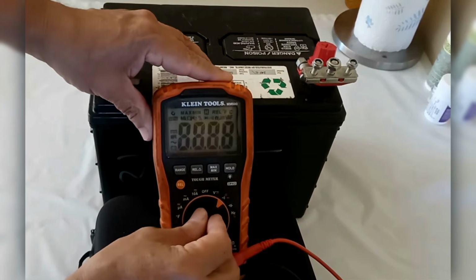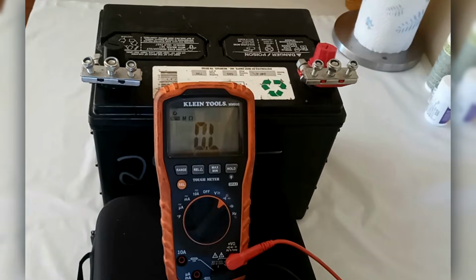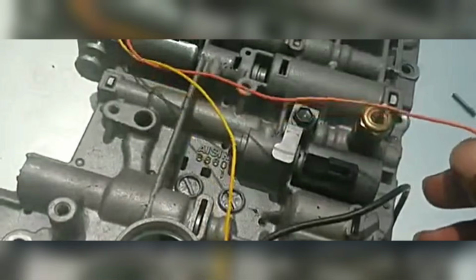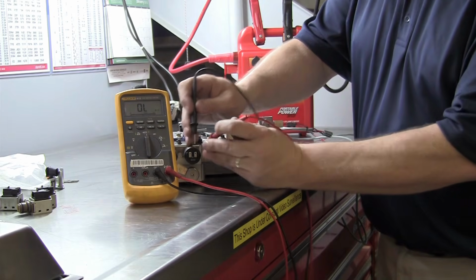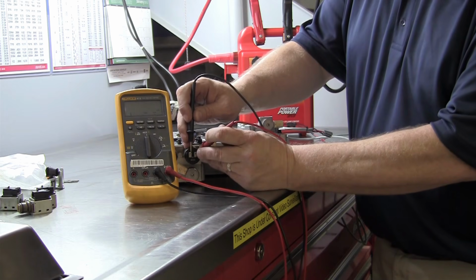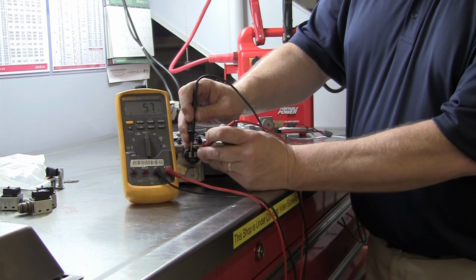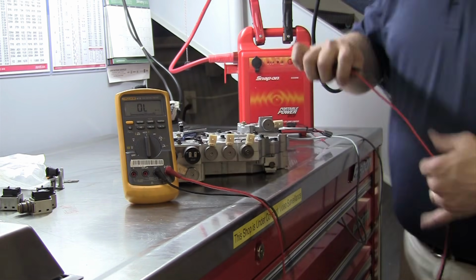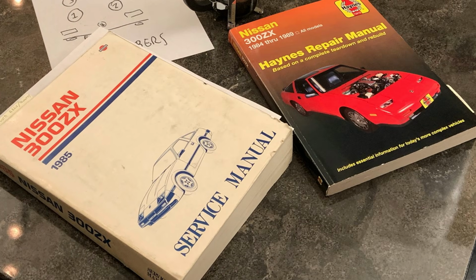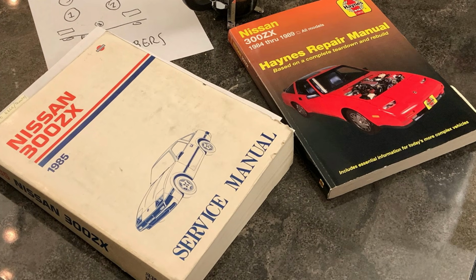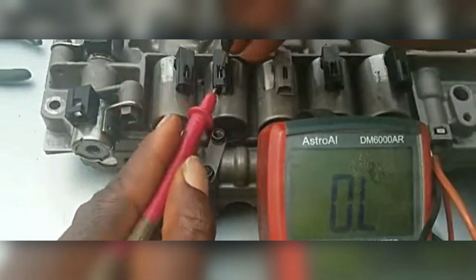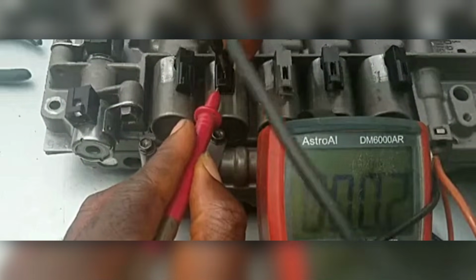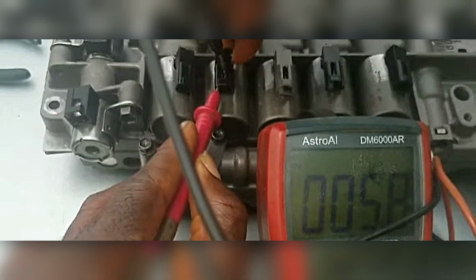Using a digital multimeter set to ohms, measure the resistance across the solenoid terminals. What you are testing here is the condition of the internal coil, the component that converts electrical command into hydraulic action. A healthy shift solenoid commonly measures between 5 and 30 ohms, but this range can vary depending on the manufacturer and design. Always compare your reading with the official service specification for that specific transmission model. Also keep in mind, resistance can vary slightly with temperature. For the most accurate reading, testing at room temperature is ideal whenever possible.